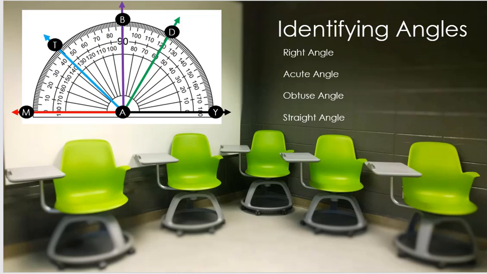So a right angle would be, if we went, angle MAB, and we name that according to where the angle starts and where it's formed. So we went from MAB.